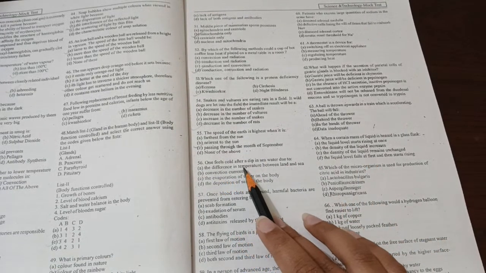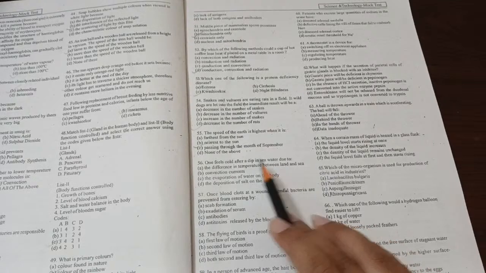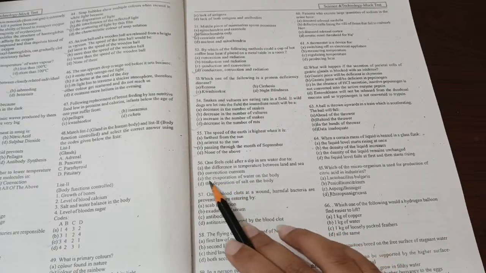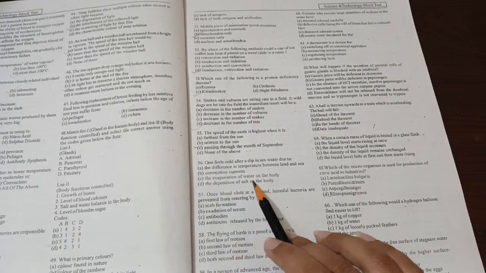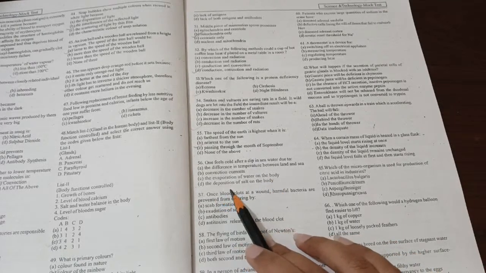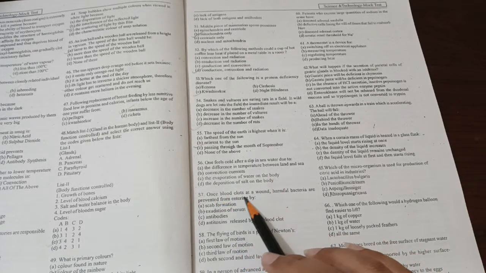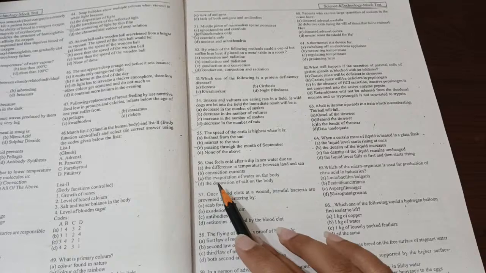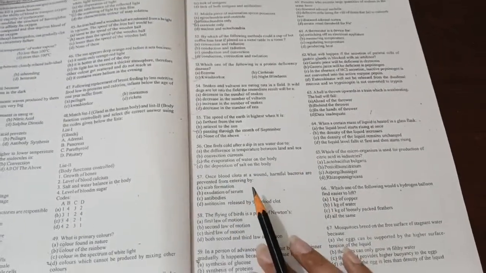One feels cold after a dip in sea water due to the difference in the temperature between land and sea, convection current, the evaporation of water on the body, the deposition of salt on the body. So the answer is option C, the evaporation of water on the body.